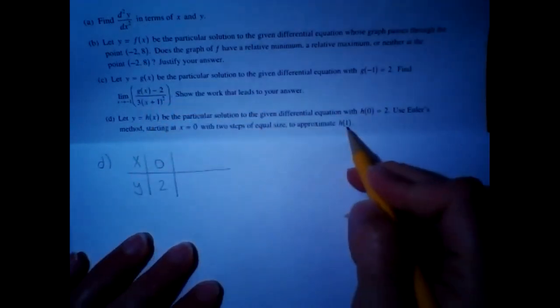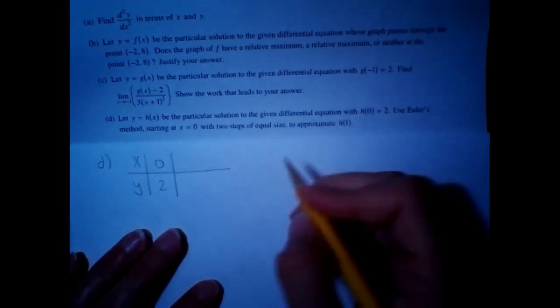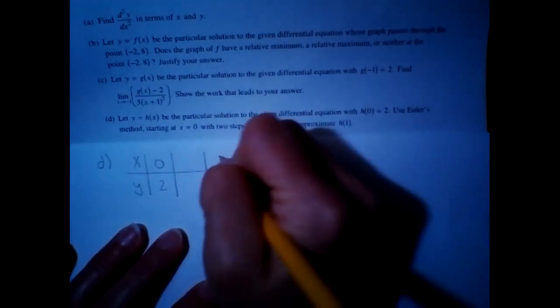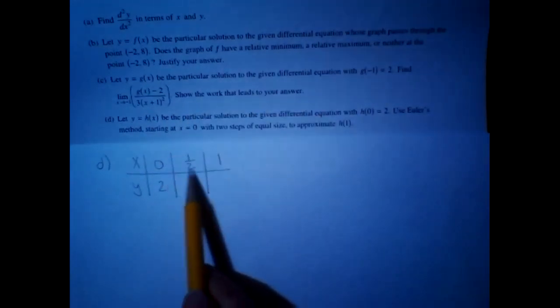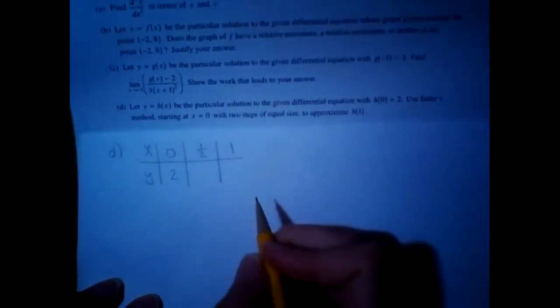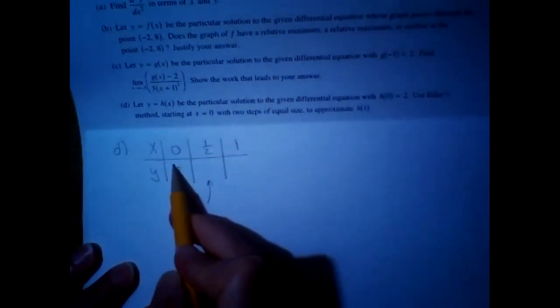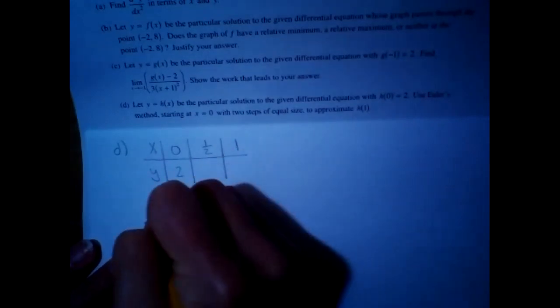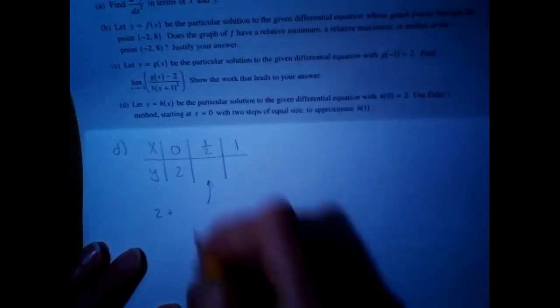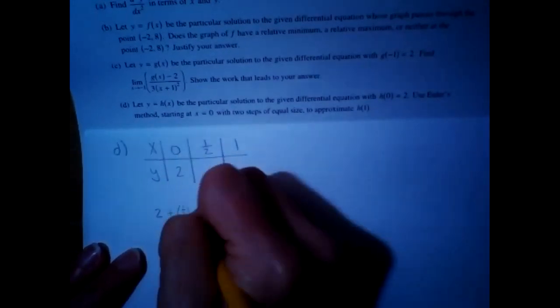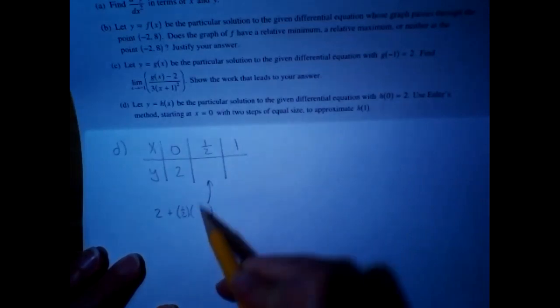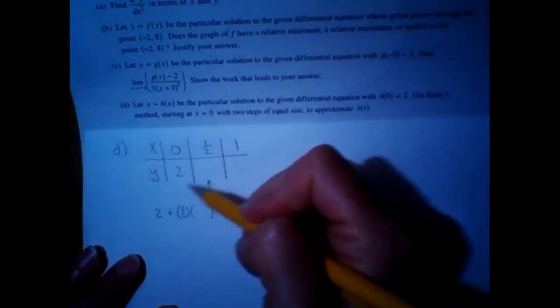And we want to get to 1, we want to approximate h of 1 with 2 steps of equal size. Okay, so if we want 2 more steps and we want to end up at 1, we're going to have to count by 1/2. So 0, 1/2, 1. So the way that you get the y value is you take what you started with, which in this case is 2, and you add on the step size, which is 1/2, the length of the interval, times the derivative at the previous point. So it's the derivative at 0, 2.